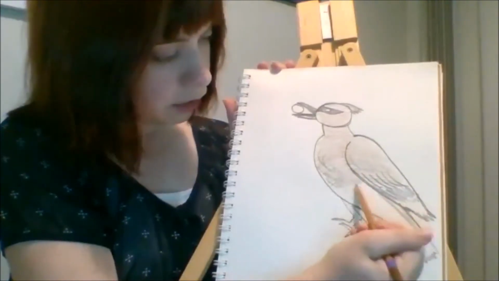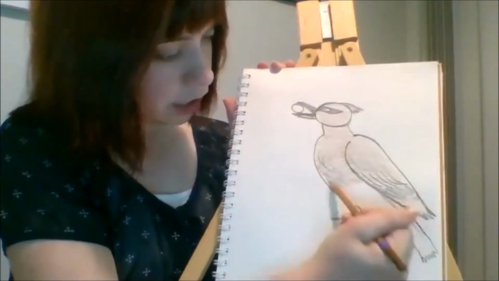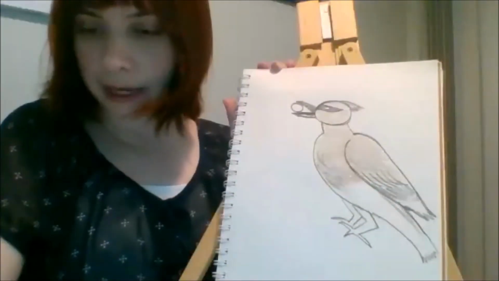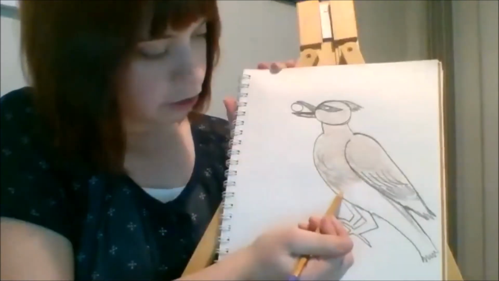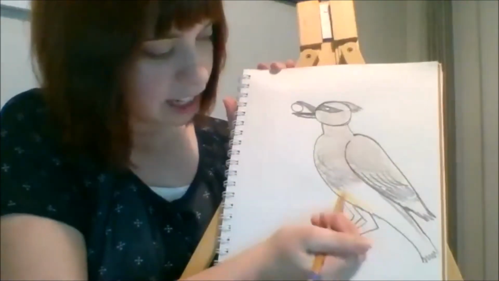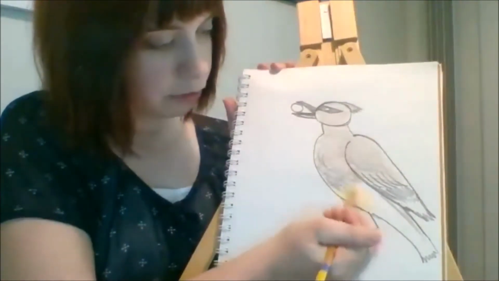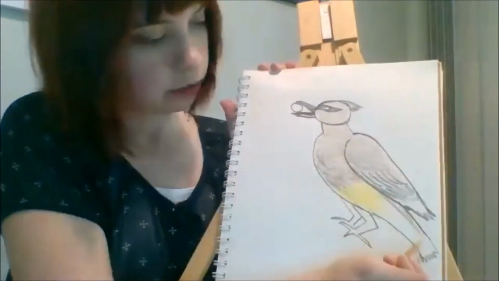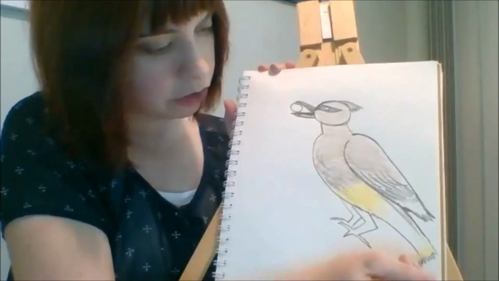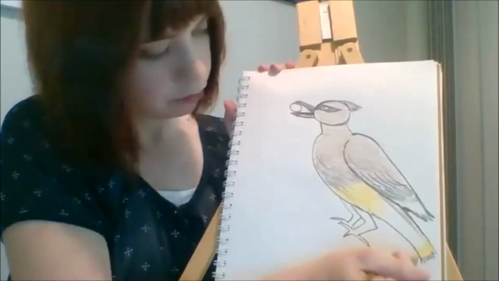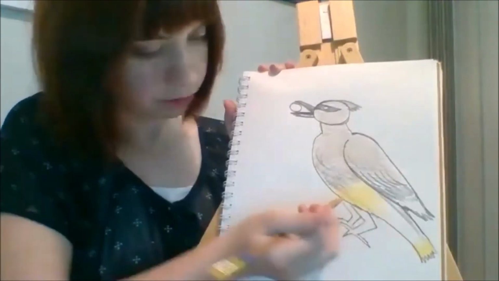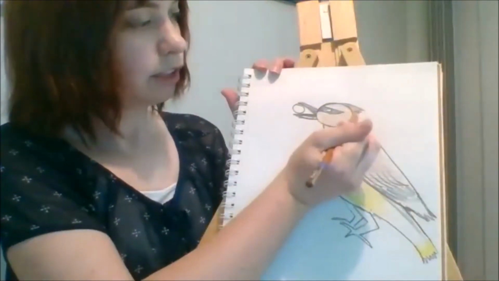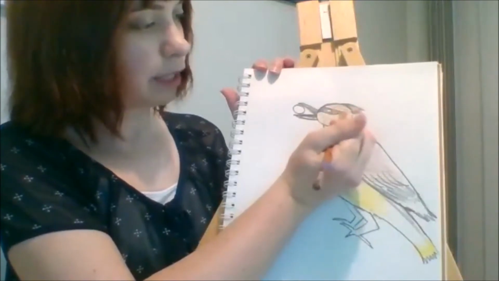The one thing that makes the cedar waxwing also very special is just how pretty its colors are. So it has this light brown on most of its body, but then on its kind of underbelly, there's bright yellow. It's really beautiful if you ever get to see a cedar waxwing in person. They have a little bit of yellow on their tail too. Don't forget his little mohawk too. You can add to that, you can make that even fluffier.